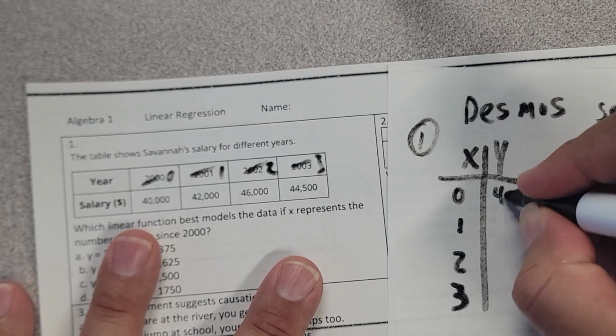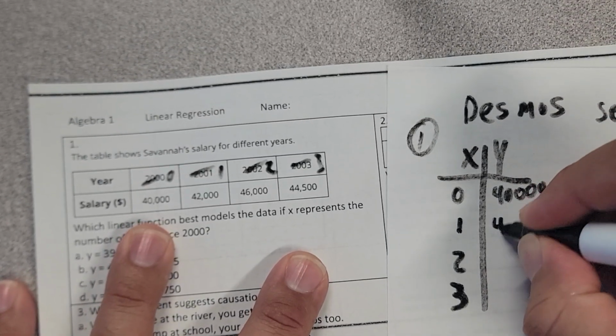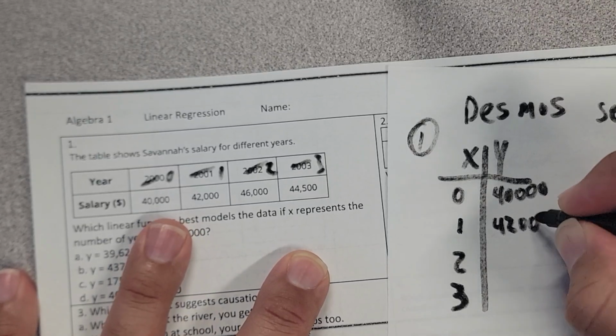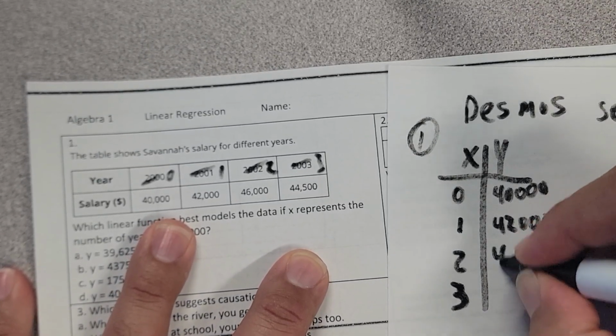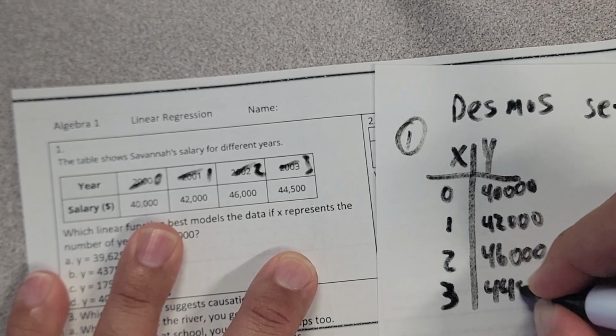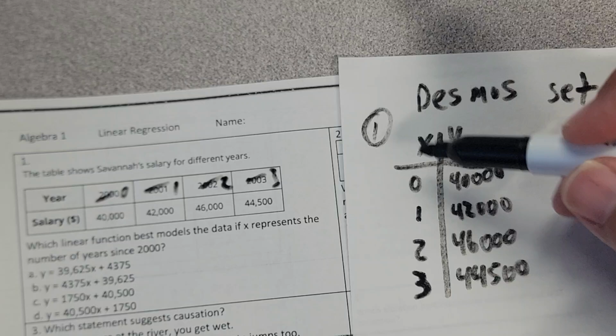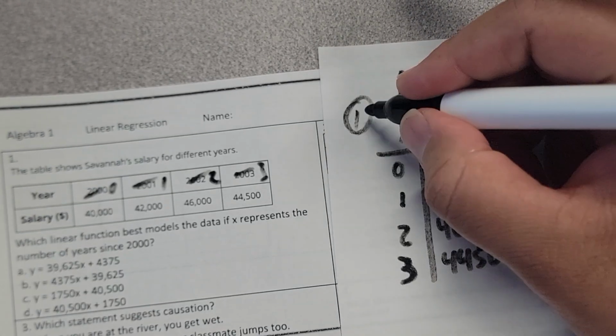Now everything else stays the same, so we have 40,000. Now do not put any commas in the Desmos. You just put 42000, 46000, and then 44500. So we put this into Desmos on the first spot, right? So this is number 1.